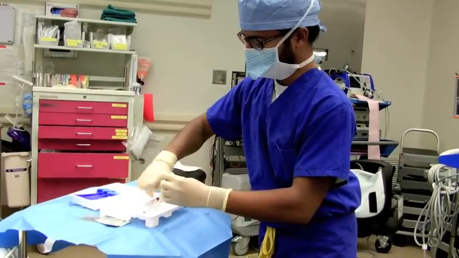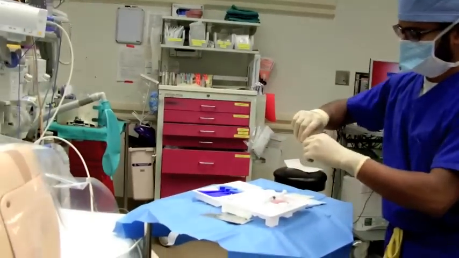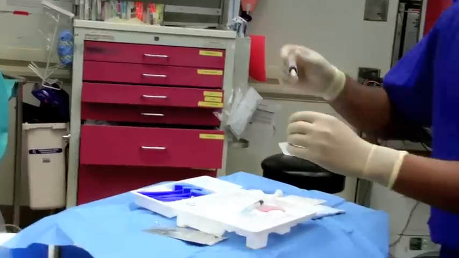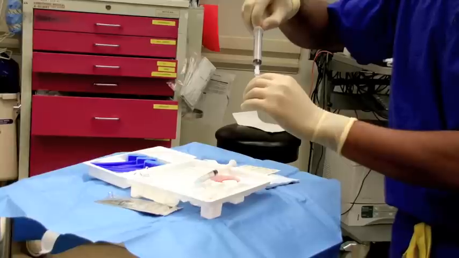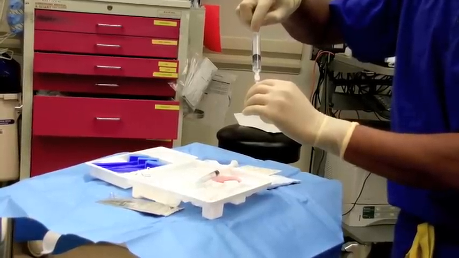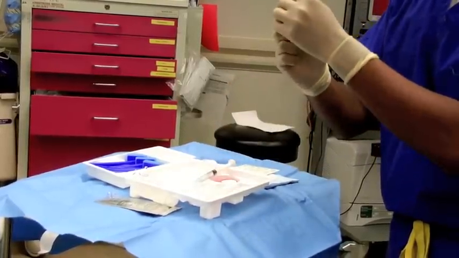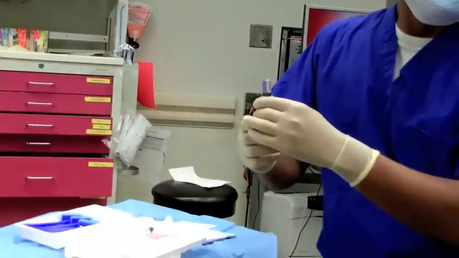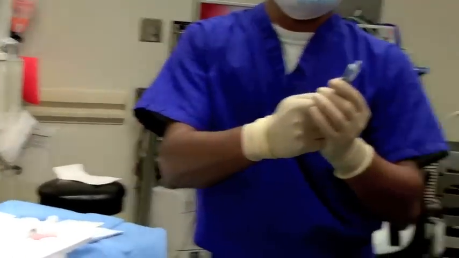I was using this filter needle. The dose of bupivacaine ranges, so you have to decide what you need for that clinical case. I'm going to ask my assistant to apply morphine into the bupivacaine sterilely.